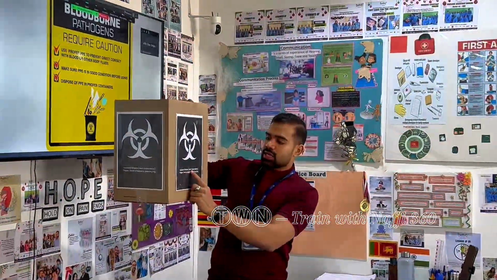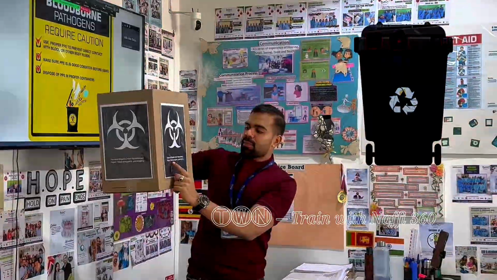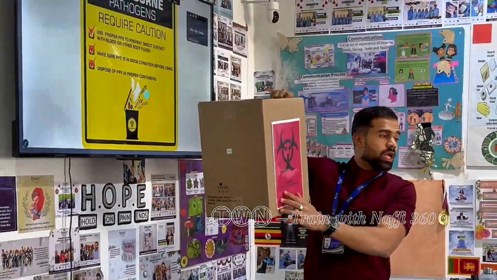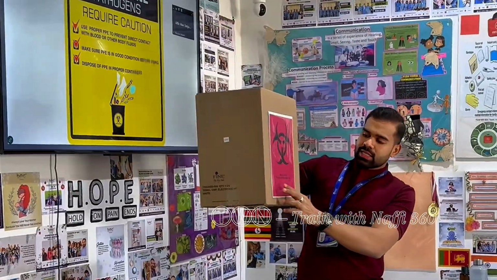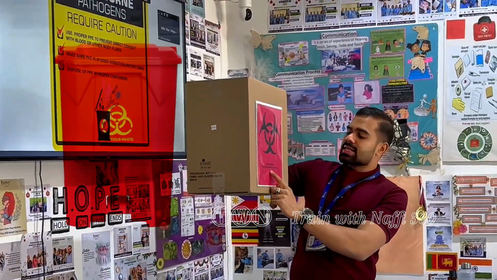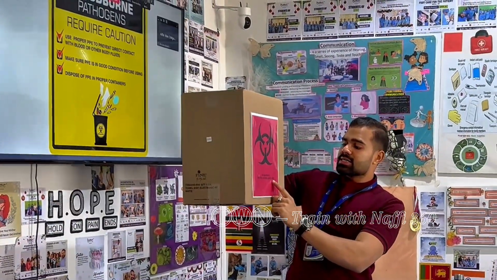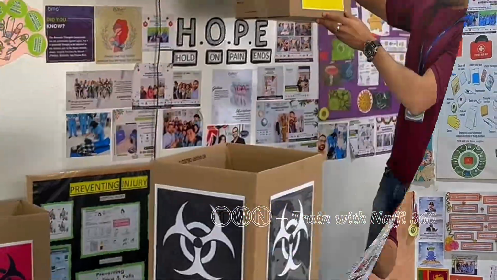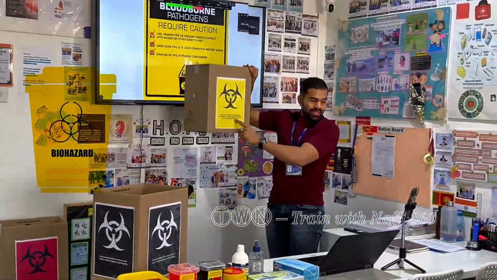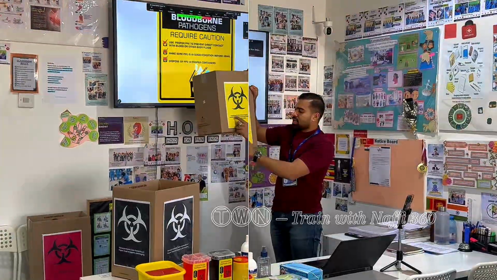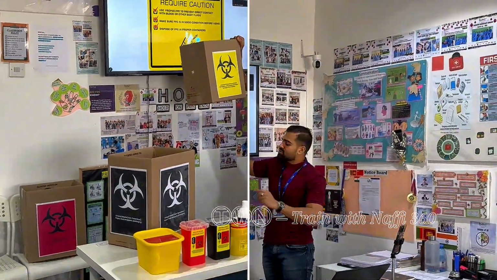Waste disposal is also emphasized in phlebotomy practice. Proper segregation of waste ensures safety and compliance with infection control standards. Sharps must go into yellow containers, surgical and contaminated waste into the red bins, and general waste into the black bins. Color code systems prevent cross-contamination and maintain a safe clinical environment.